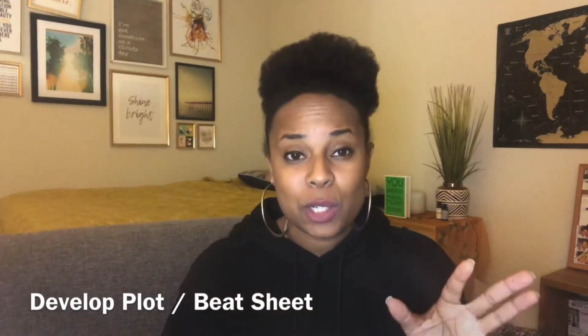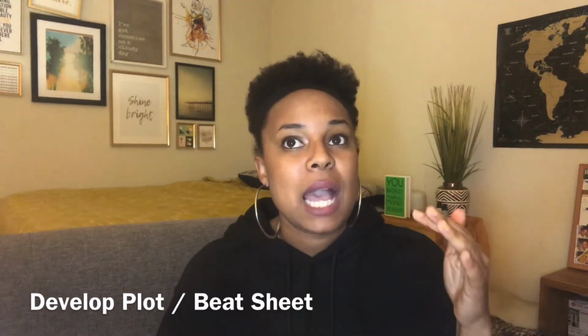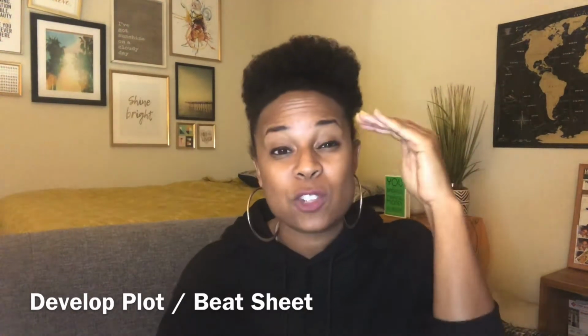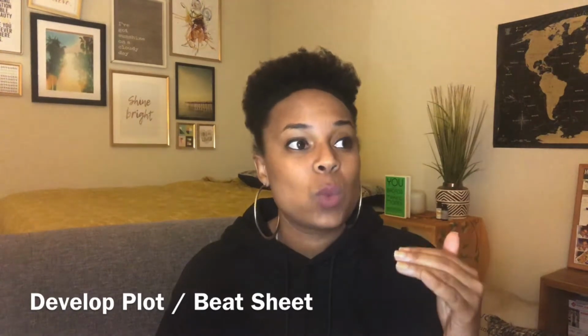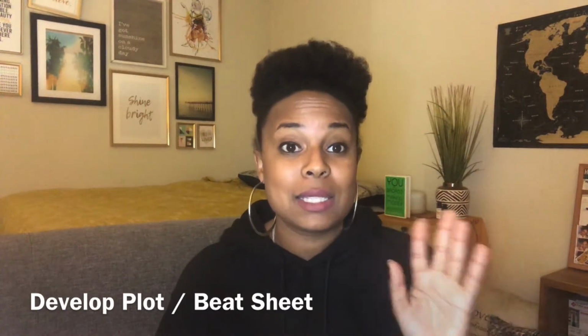I typically color code this using either index cards or a Word document. And I'm careful to take into consideration the practical beats, like the actual action points, as well as the emotional beats, like what is driving the character. And I'll give you guys an example. I'll read it for you.